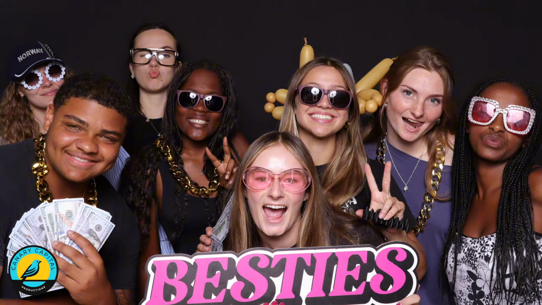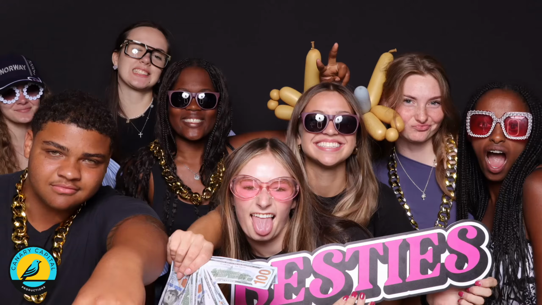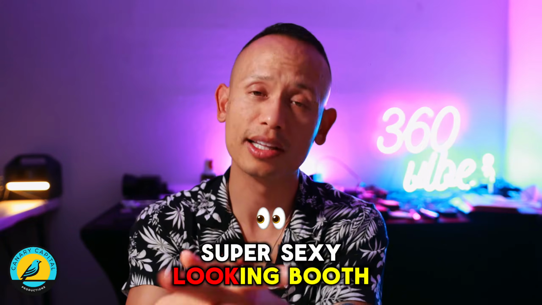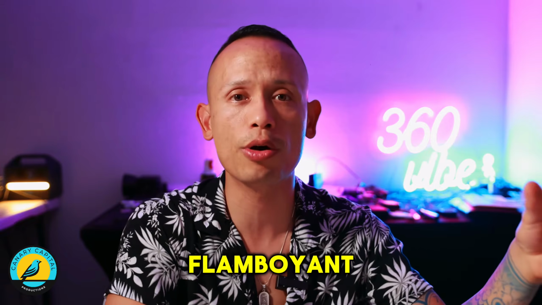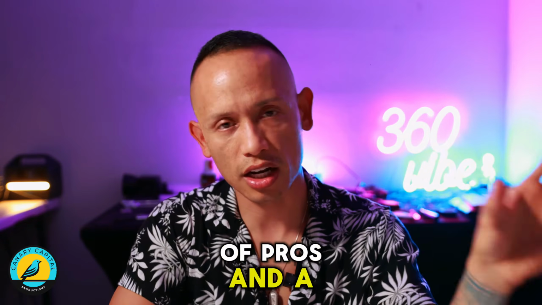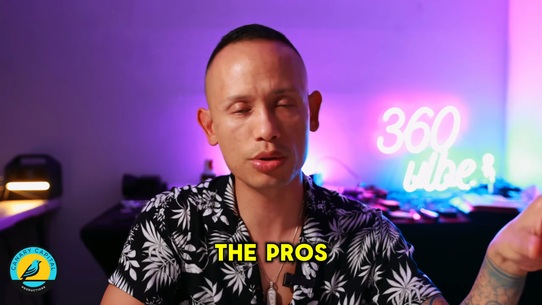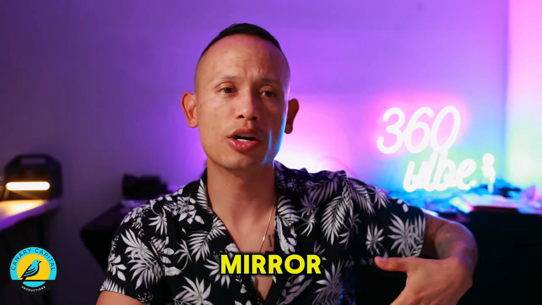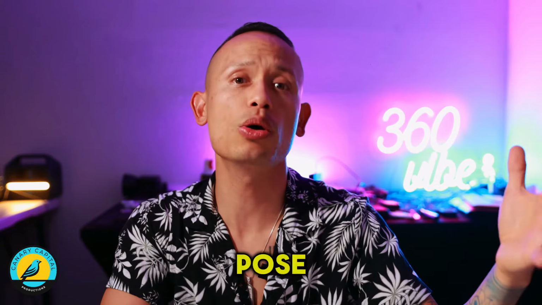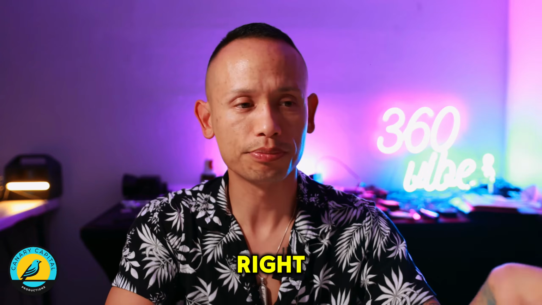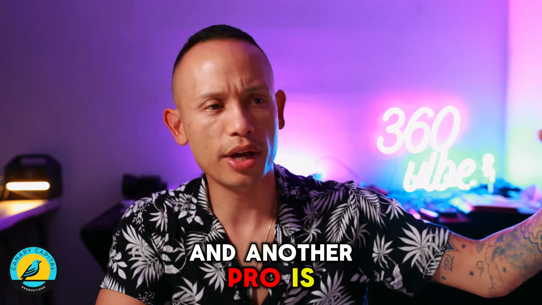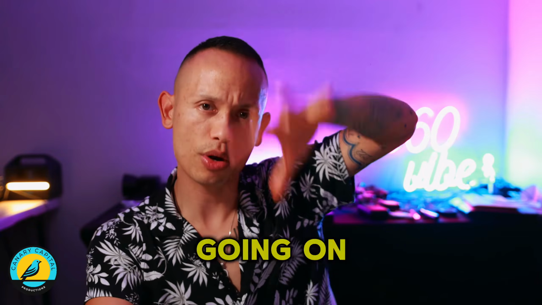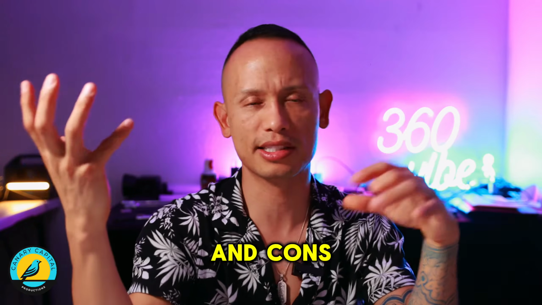Now, if you guys have a mirror booth, that is an amazing, super sexy looking booth. Let's just be honest, that thing is very flamboyant, but there's a lot of pros and a lot of cons to it, okay? The pros is it's beautiful, and another pro is that it has a huge mirror so people can actually look at themselves and pose and take that photo, right? And another pro is it has a lot of cool lights, a lot of things going on, right? But then let's get to the cons. The cons is it's really heavy.